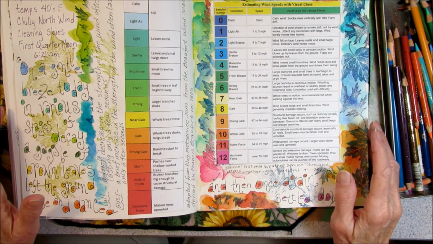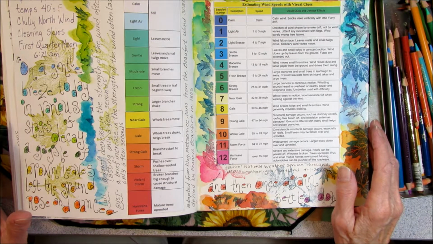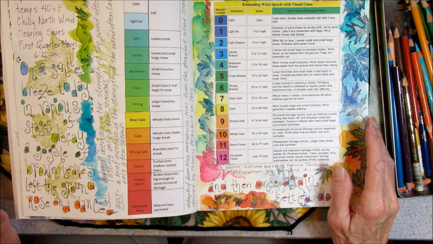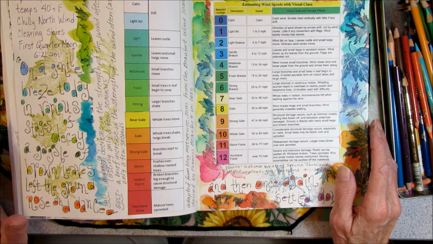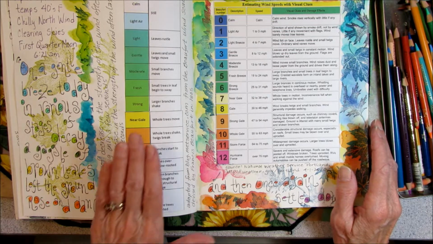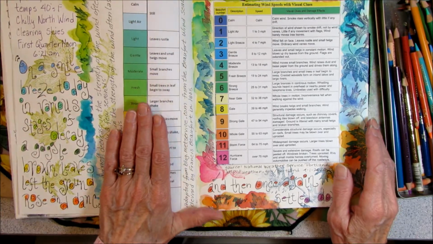I started thinking about descriptive words for the wind. What do we call the wind at different speeds? How does the wind at different speeds affect the trees? So I went online and I found a couple of wind scale charts.